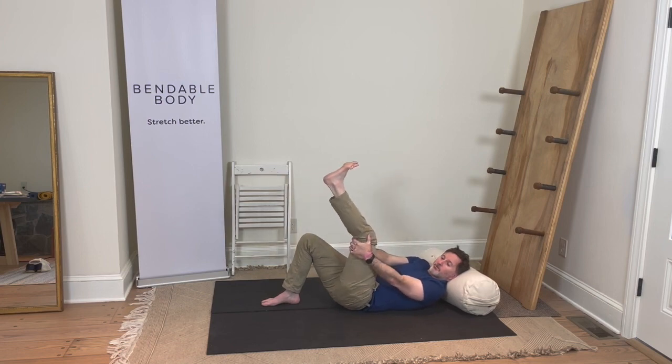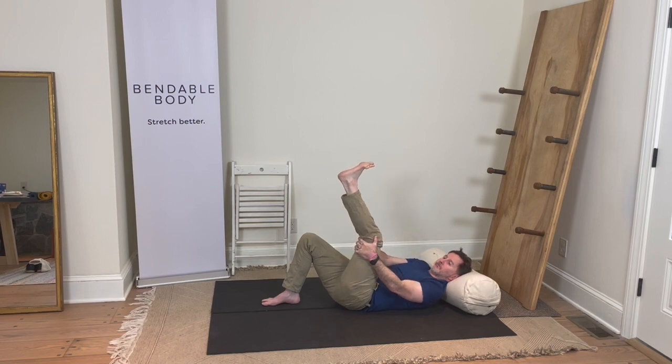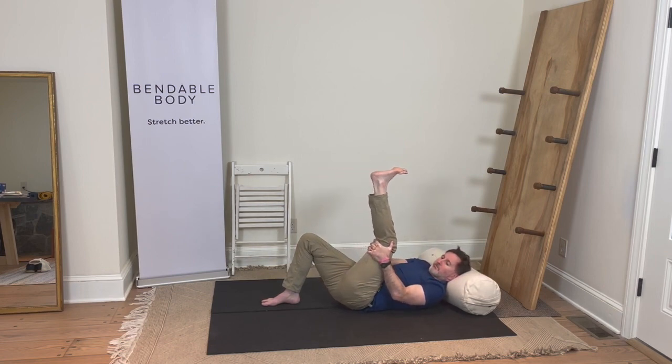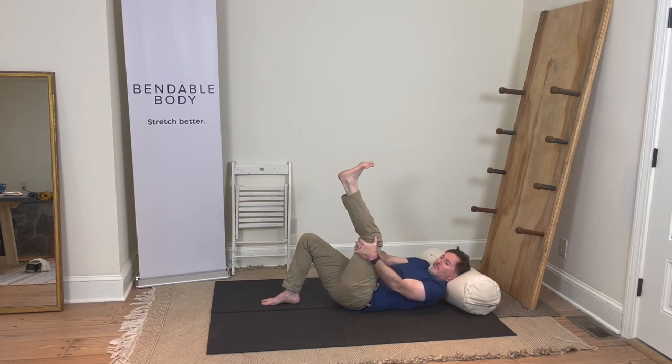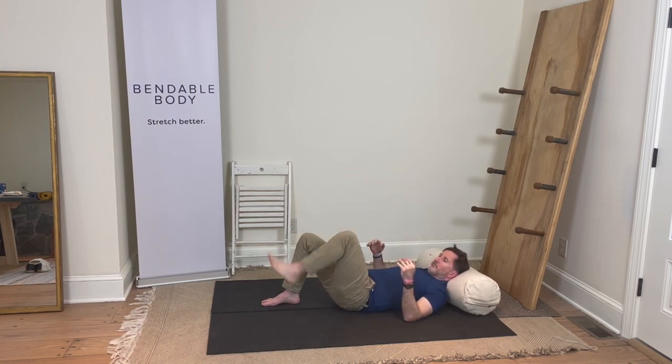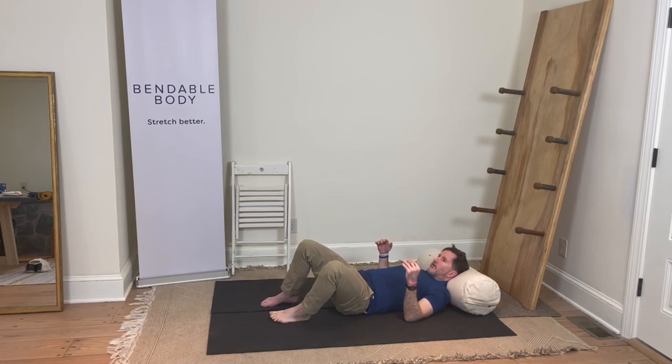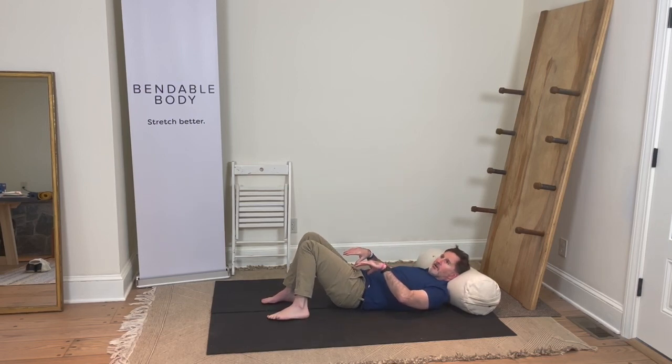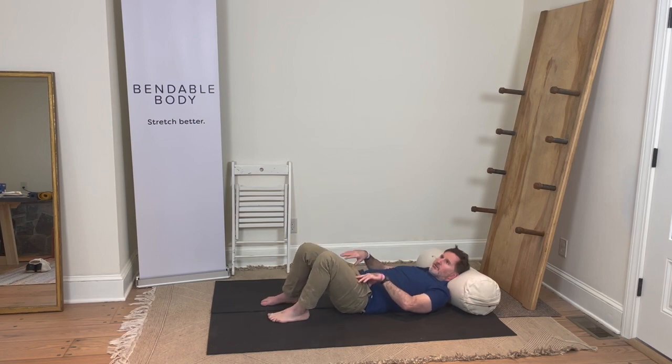Let's do a couple more. Stay with it. Okay. All right, shake that out a little bit. You can move your legs from side to side and feel the difference between the leg we just stretched and the other leg. So now let's do the other leg.